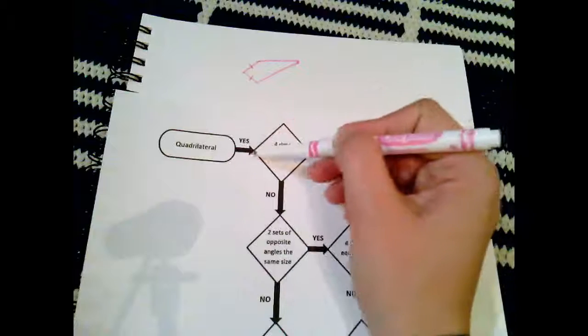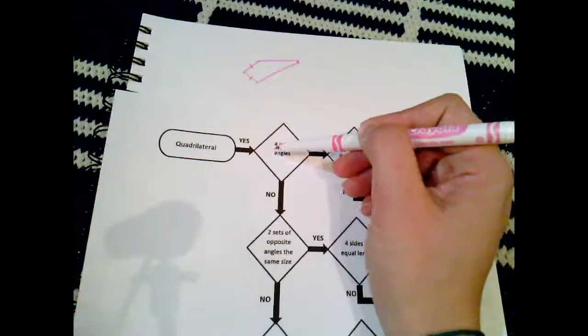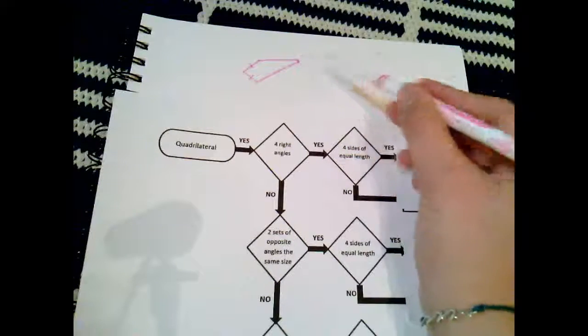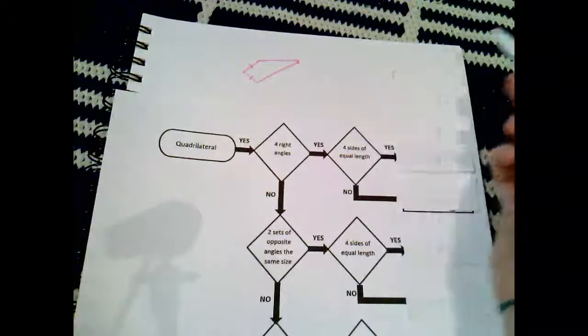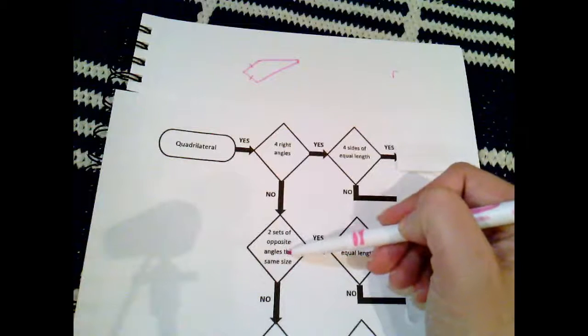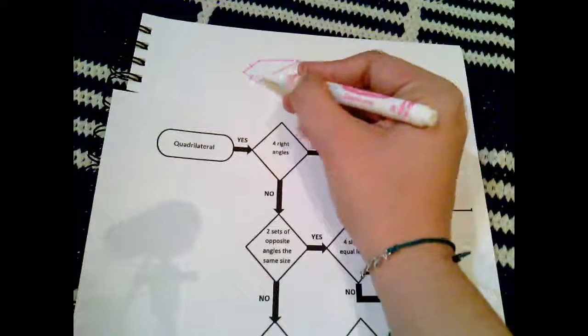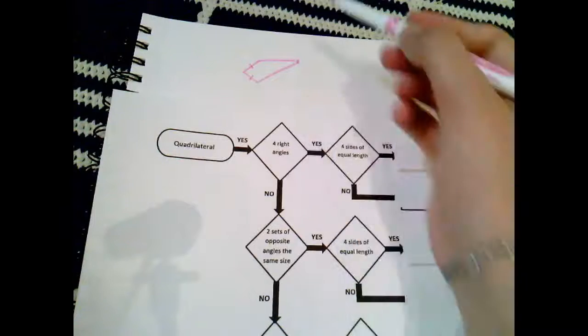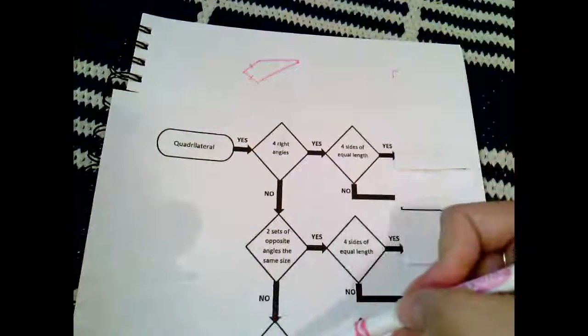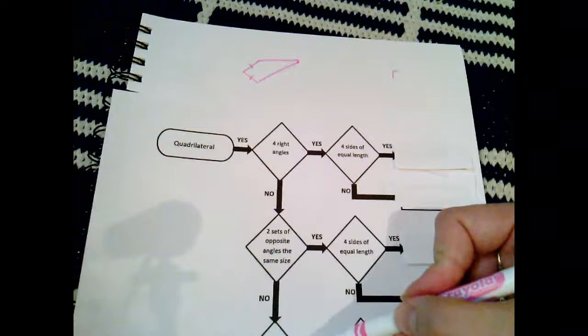When I look over, yes, it's a quadrilateral. There are four straight sides. Are there four right angles? I'm going to say no. I don't see any of this box showing that there's a right angle, so there's no right angles. There's two sets of opposite angles the same size. This angle does not look equal to that angle, so I'm going to say no. At least one pair of parallel sides.